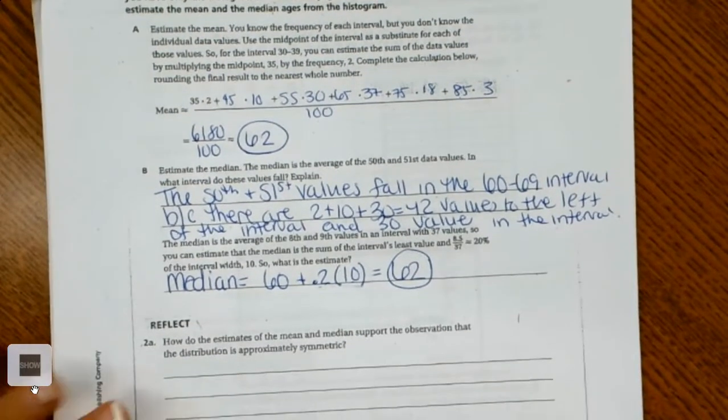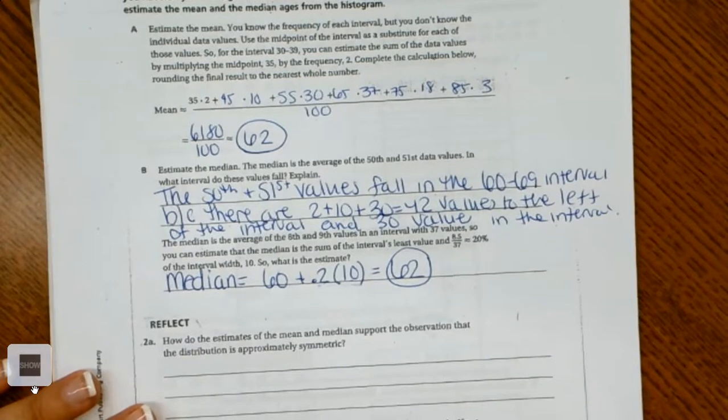How do the estimates of the mean and median support the observation that the distribution is approximately symmetric?